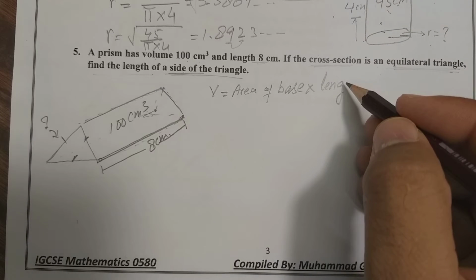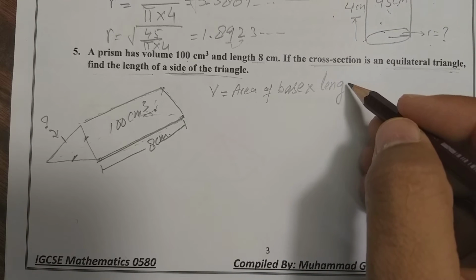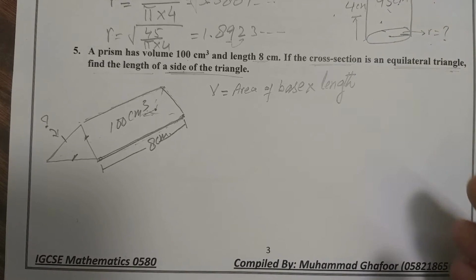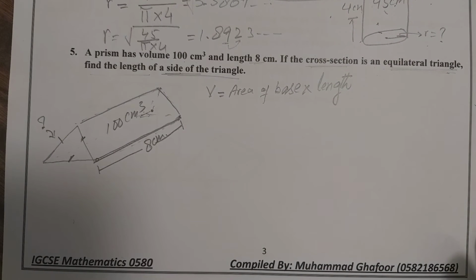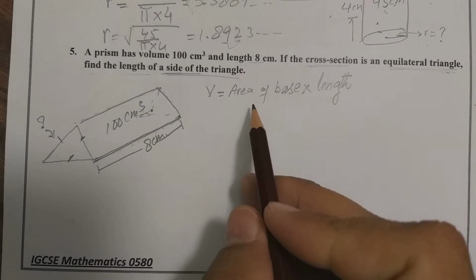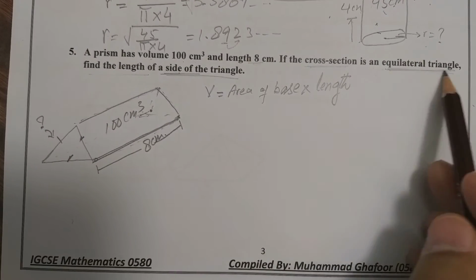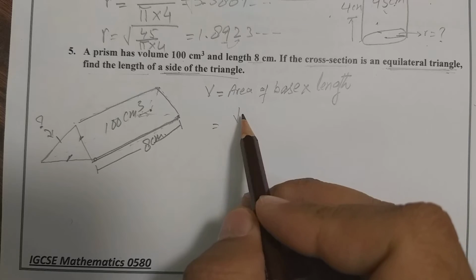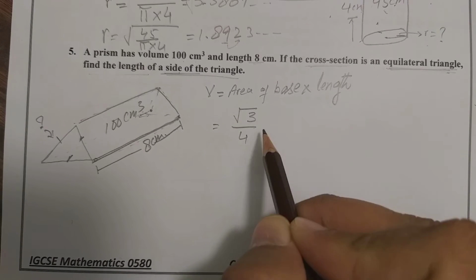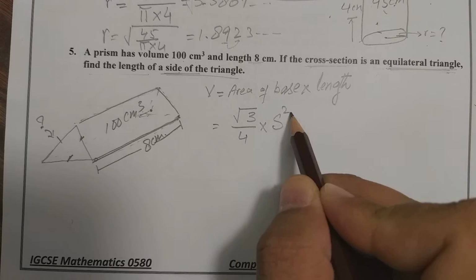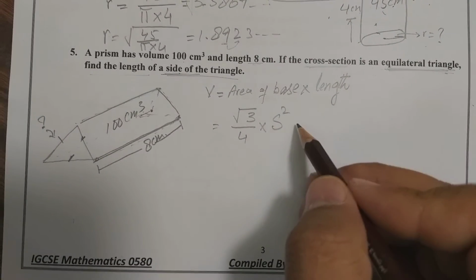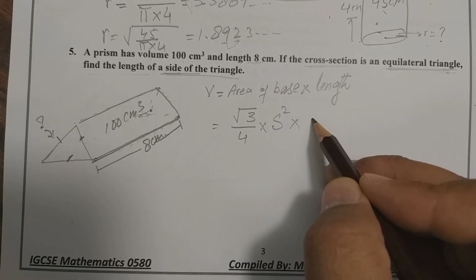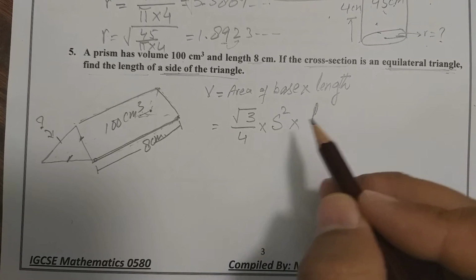For an equilateral triangle, we have the formula for the area, which is square root 3 over 4 times side square, times the length, which we can write in short as L, for the volume.